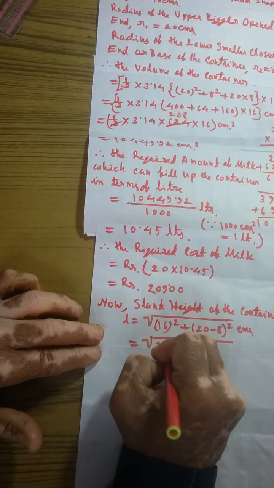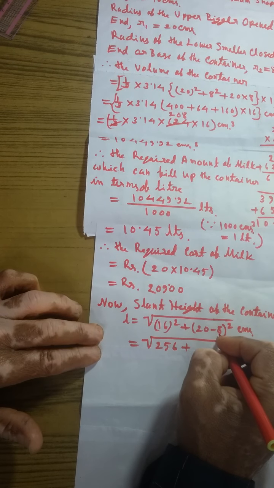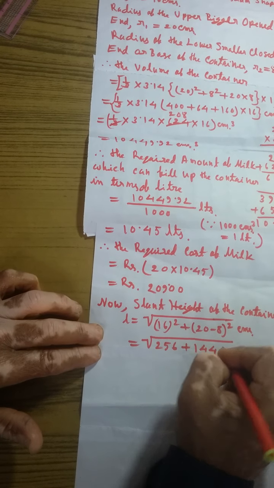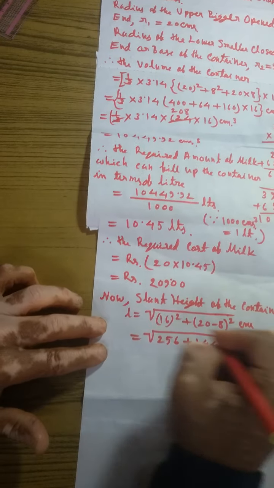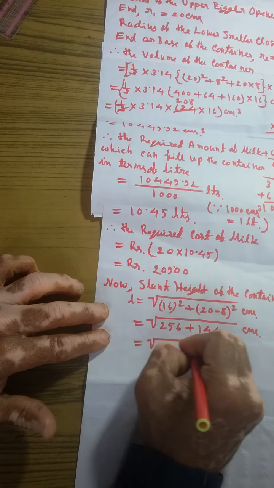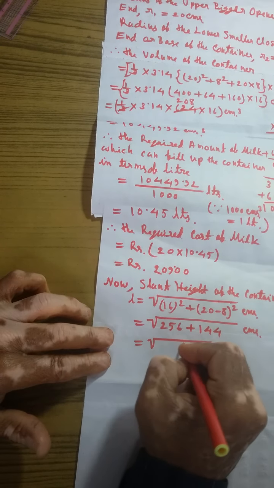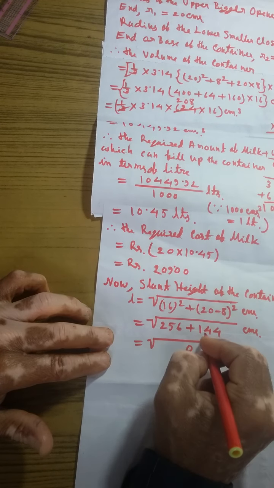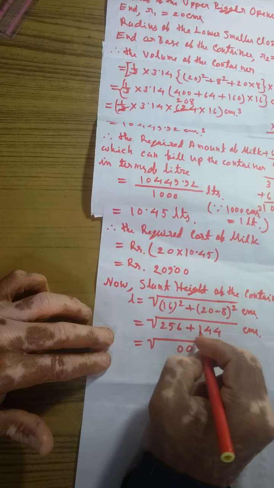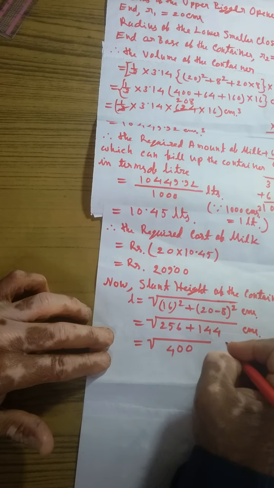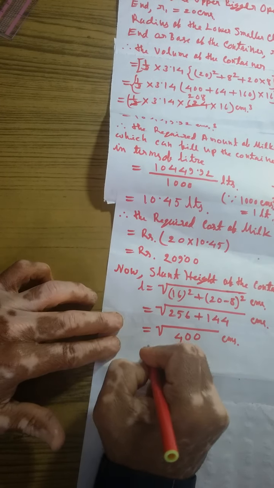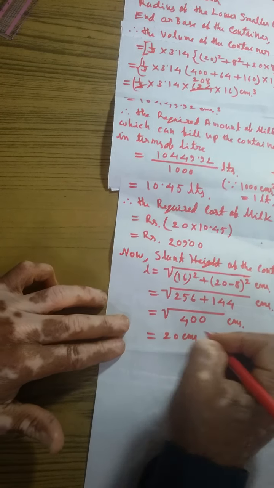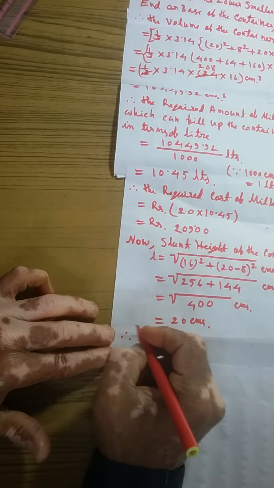Square of 16 is 256, plus if we deduct 8 from 20, we will get 12. Square of 12 is 144 centimeters. Now if we add these two terms, we will get 6 plus 4, 10, 0, 5 plus 4 is 9, 10, 2 plus 1 is 3, 400 centimeters, which is again equal to 20 centimeters. After this, let us proceed in this way.